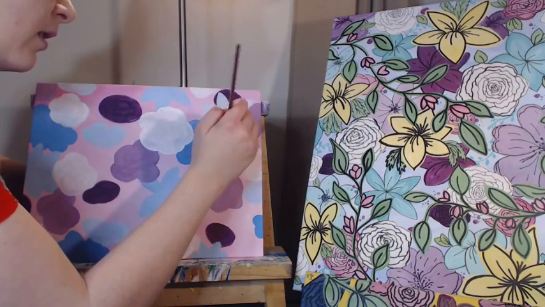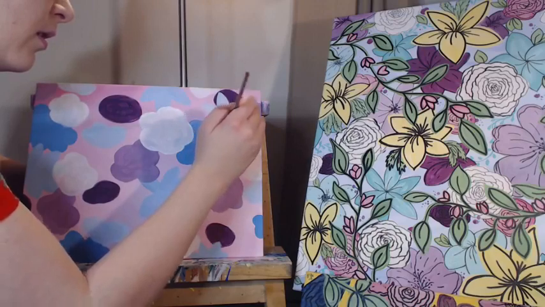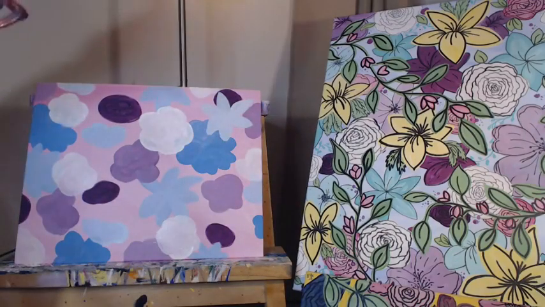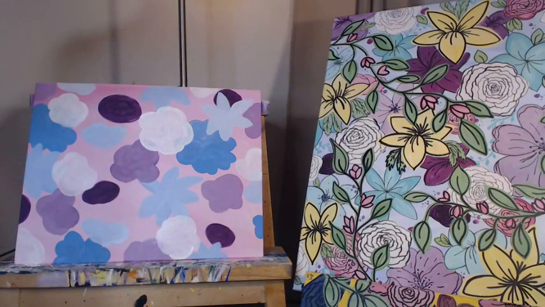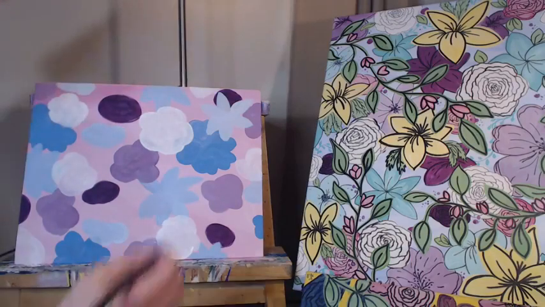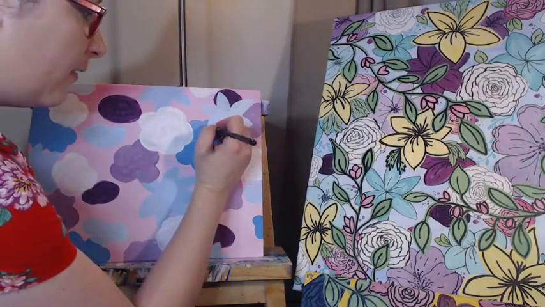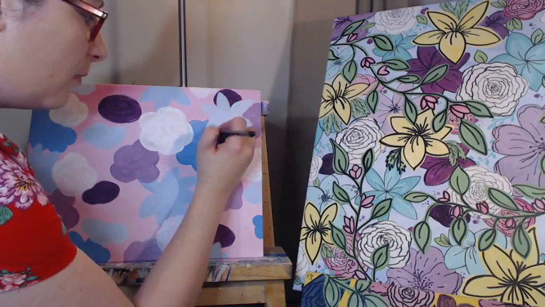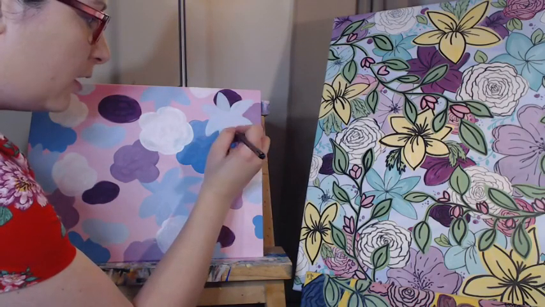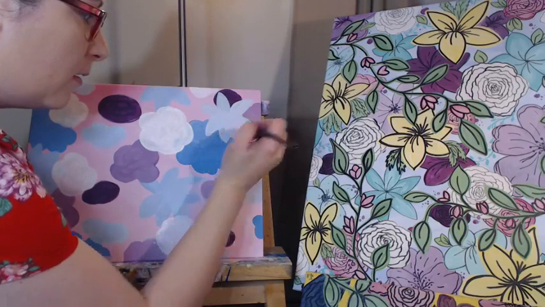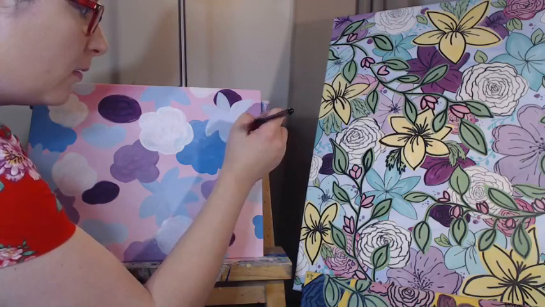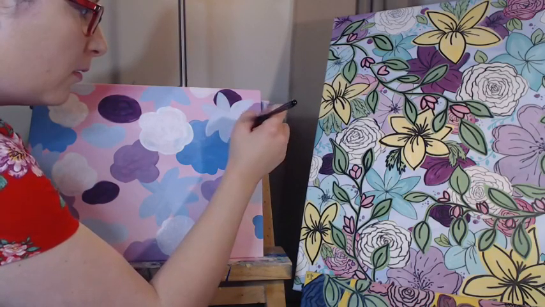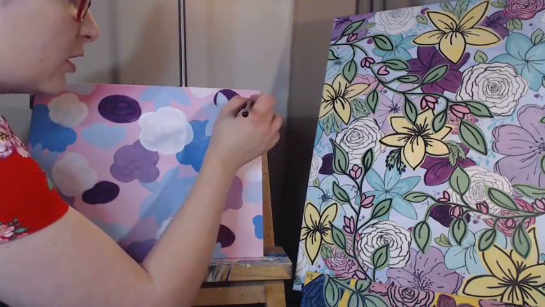I think I need to get my thinner brush because that brush is not giving me the lines I want at the end there. Oh, I always put my hand on the canvas, but I do want it to be a little bit pointier, because the edges were a little rough.